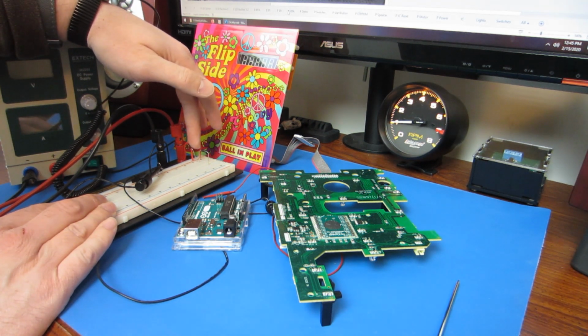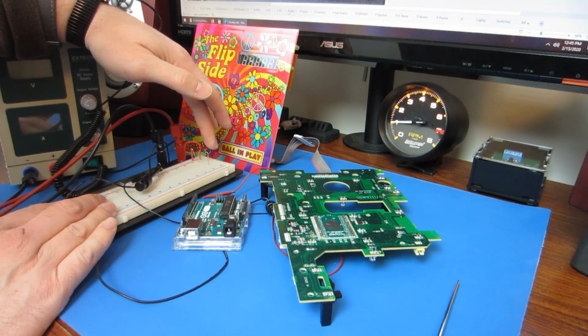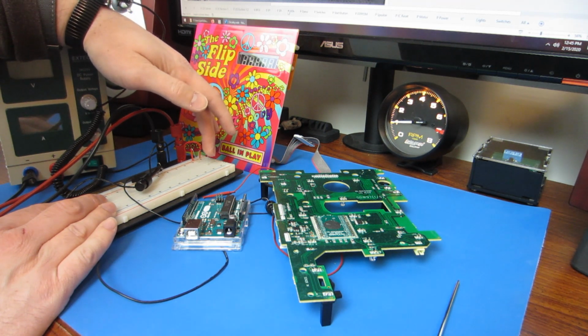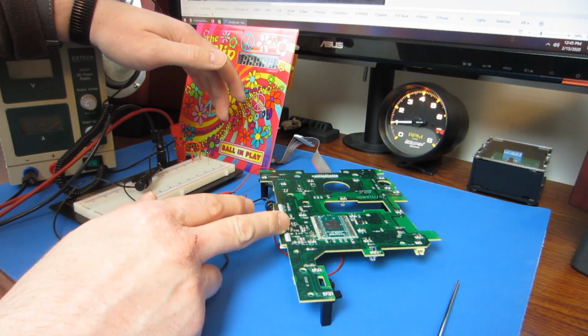So if this was 5, this drops it by 0.6, I would get 4.3 out of here, which should be enough for this regulator to function.